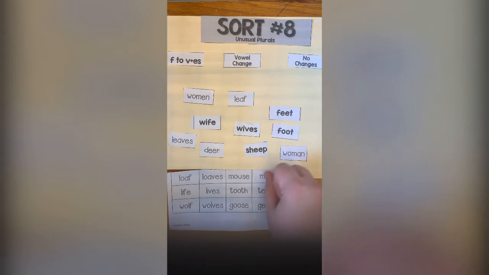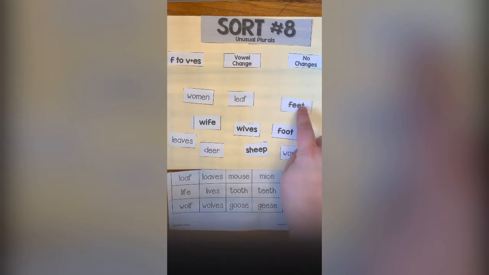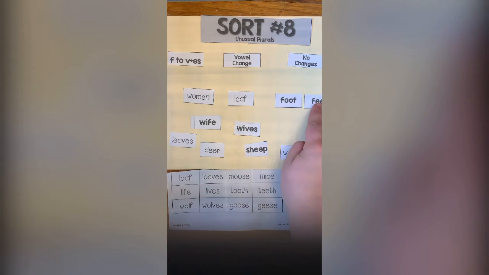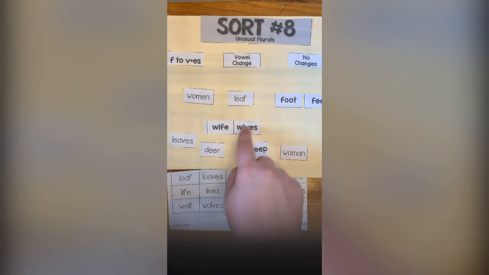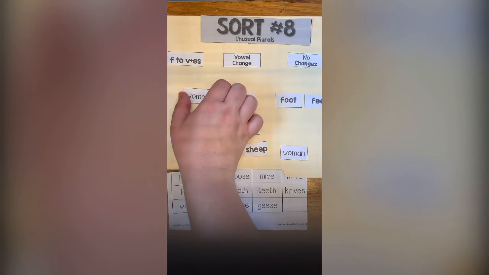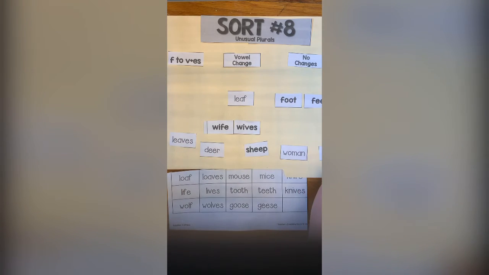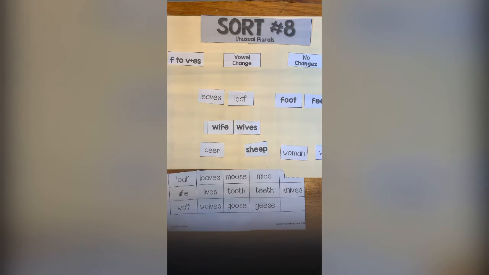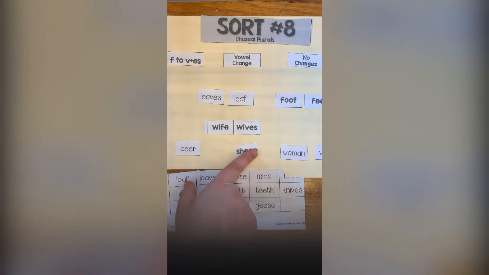So the first thing I would do with this sort is put my singular and plurals together. So for instance, feet and foot, that's a pair, foot and feet. They mean the same thing. One just means a singular and one means the plural of that, so many. Wife and wives can go together. Women and woman go together. Leaves and leaf go together. And deer doesn't have a partner and sheep doesn't have a partner. So now we can start sorting.